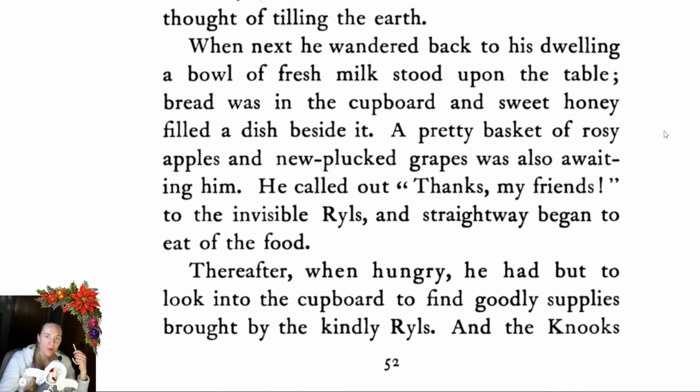When next he wandered back to his dwelling, a bowl of fresh milk stood upon the table. Bread was in the cupboard, and sweet honey filled a dish beside it. A pretty basket of rosy apples and new-plucked grapes was also awaiting him. He called out, "Thanks, my friends," to the invisible rills, and straightway began to eat of the food. Thereafter, when hungry, he had but to look into the cupboard to find goodly supplies brought by the kindly rills, and the nooks.